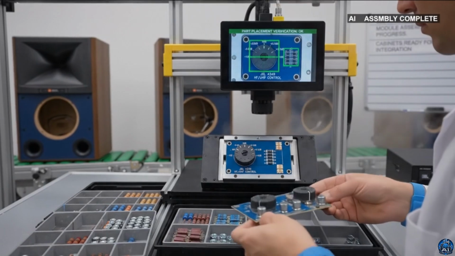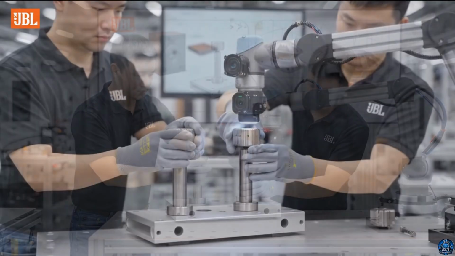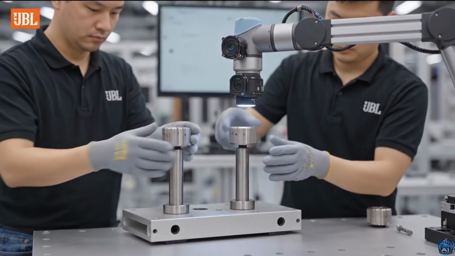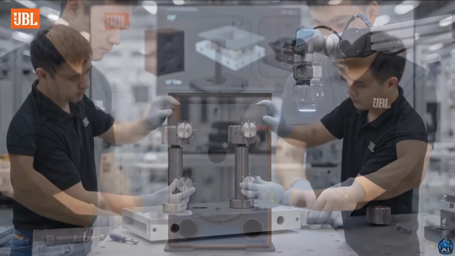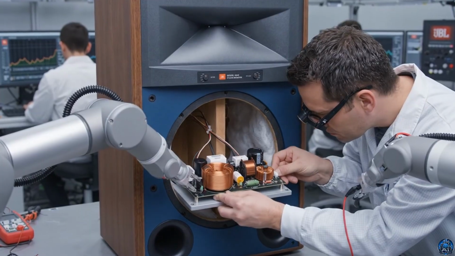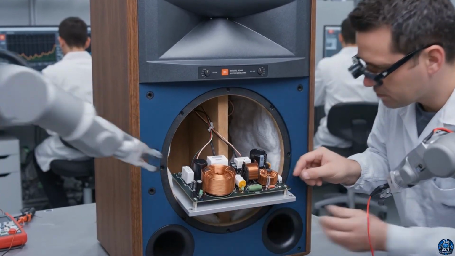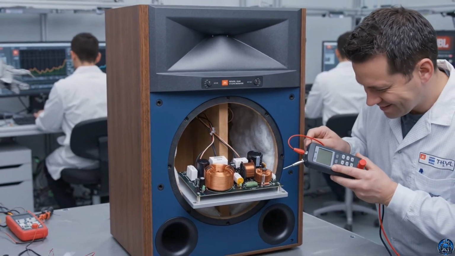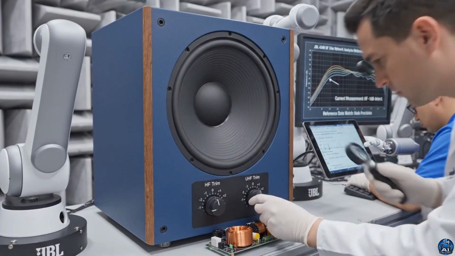System confirms complete. Installing HF trim knob. Verification successful. Installing UHF trim knob. Ensure polarity is correct. Continuity checks passed. Verified mounting points. Ready for test. The crossover operates according to design.